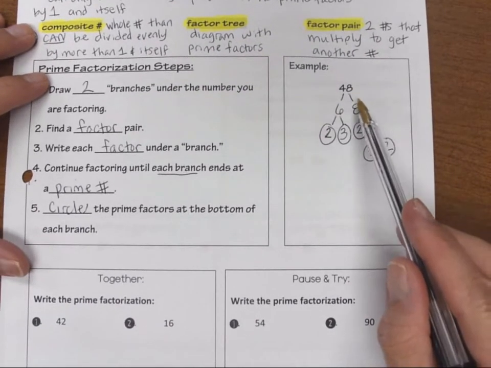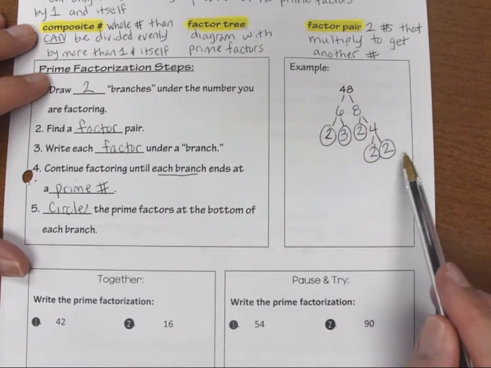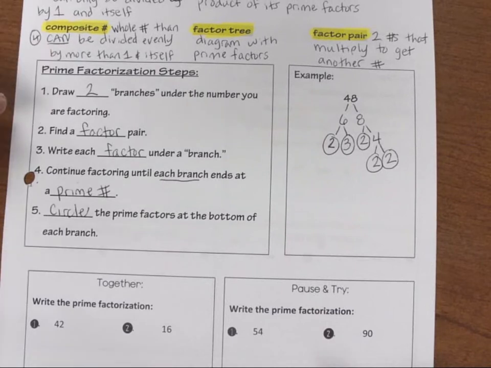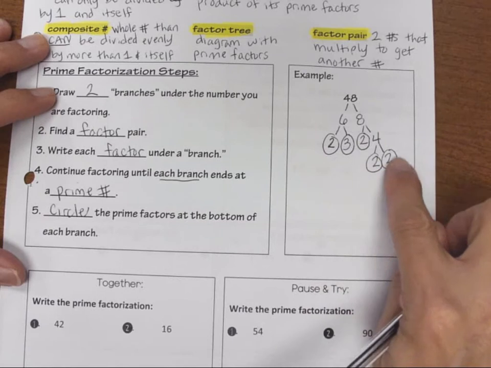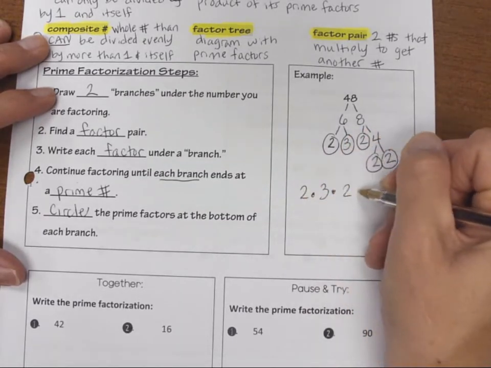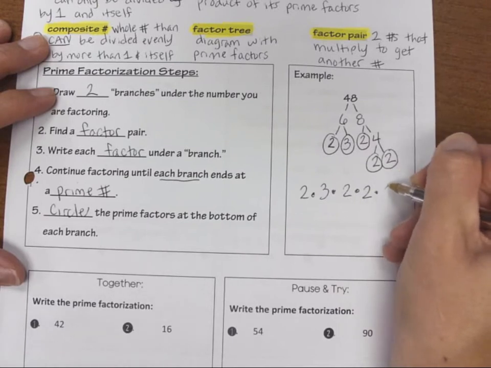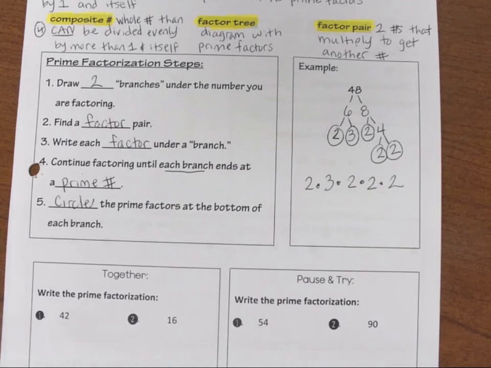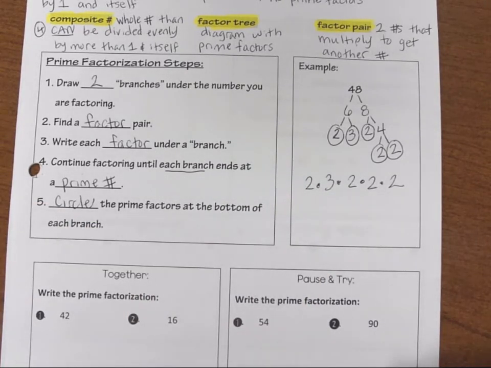So this number 48, and these are all the prime factors of 48 that we have circled. Okay, so if you were to finish the prime factorization, this literally says to get 48, you could go 2 times 3 times 2 times 2 times 2. But if you remember yesterday's video, we went over powers and exponents, and we can rewrite this in a more simple way so it's not so confusing. We can organize it, if you will.